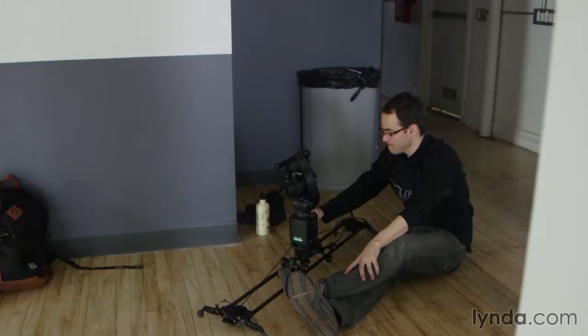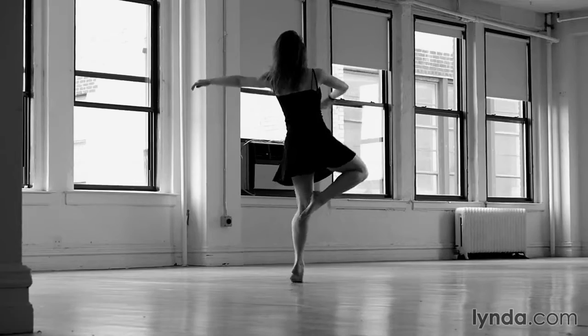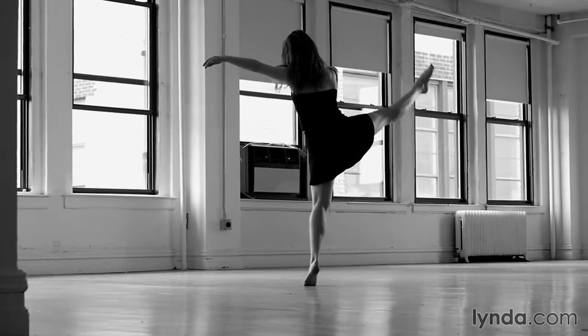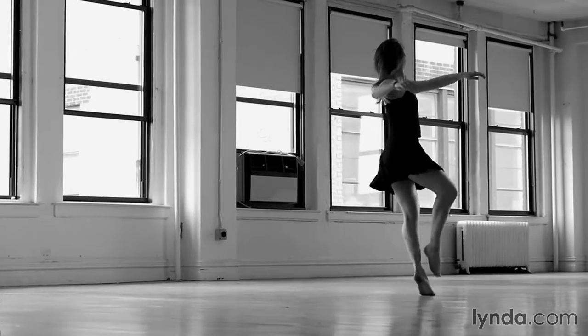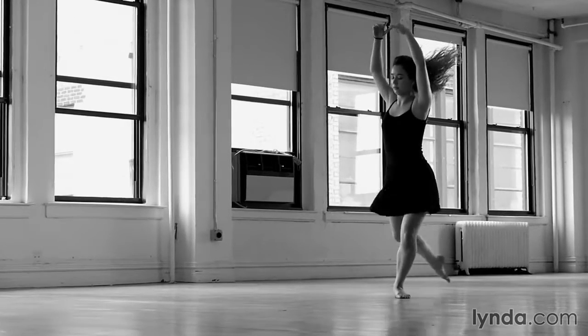Dolly moves can also be a great way to introduce the viewer into a scene. A subtle and slow movement like this can give the viewer a sense of place and time.